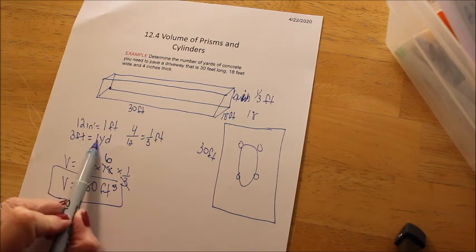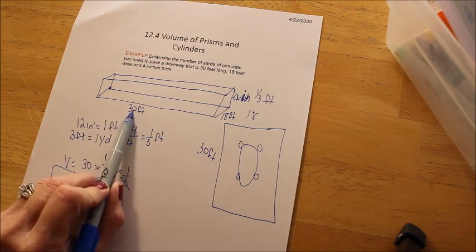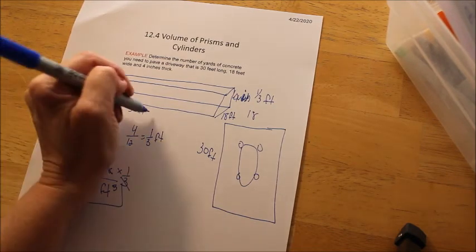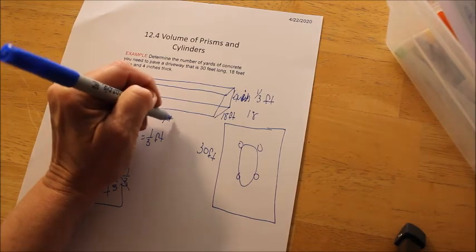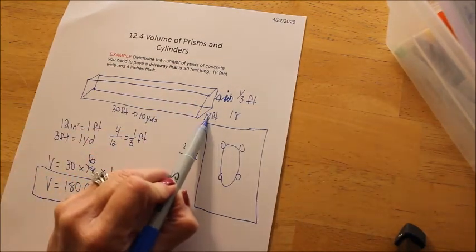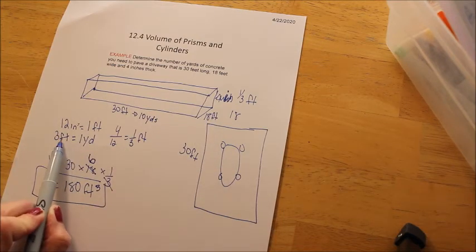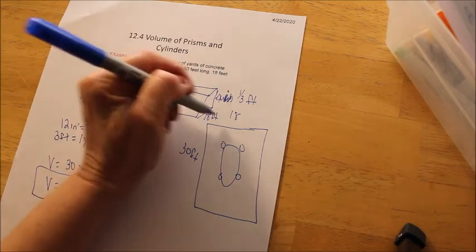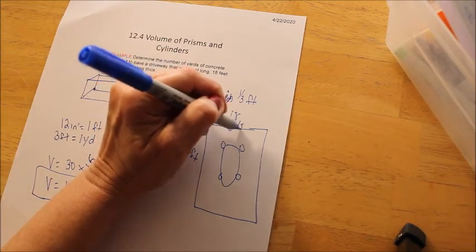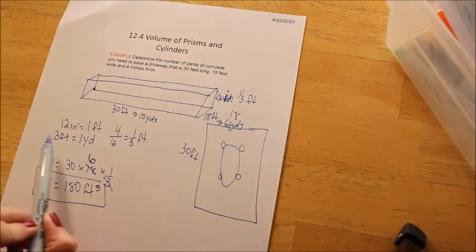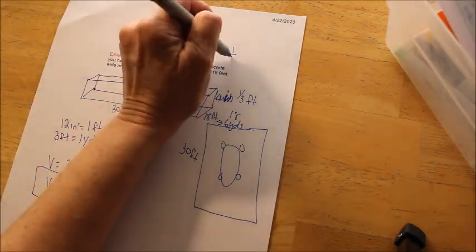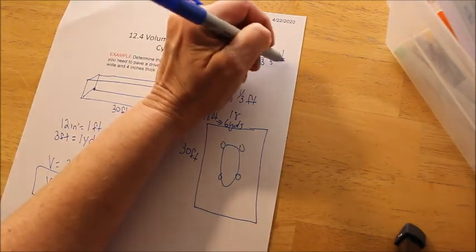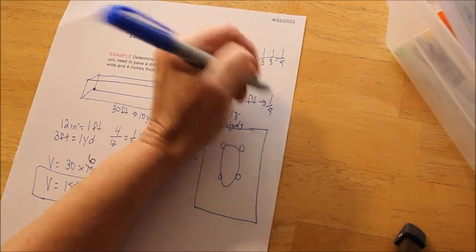So what you could do is we could say, okay, well 30 feet is the same thing, divide by 3, because there's 3 feet in a yard, so that's equivalent of 10 yards, right? And here, if I take 18 feet, remember there's 3 feet in 1 yard, so you're going to divide 18 by 3, you're going to get 6 yards. And 1/3 divided by 3, think about that, 1/3 divided by 3 is the same as 1/3 times 1/3, which is 1/9.